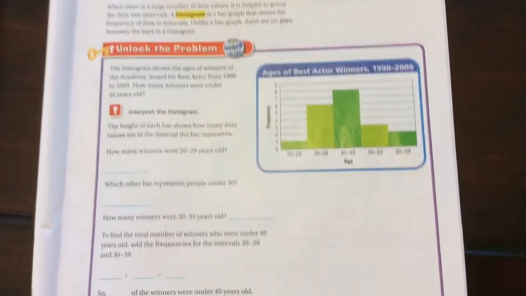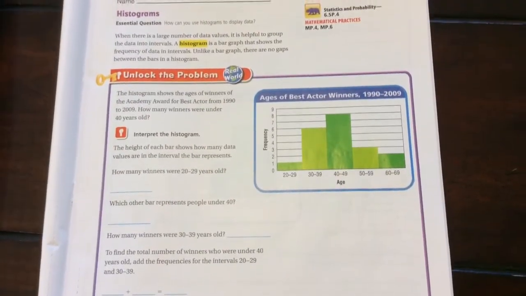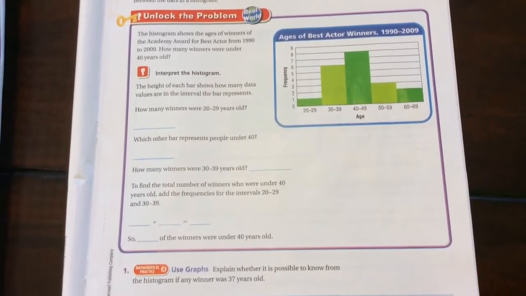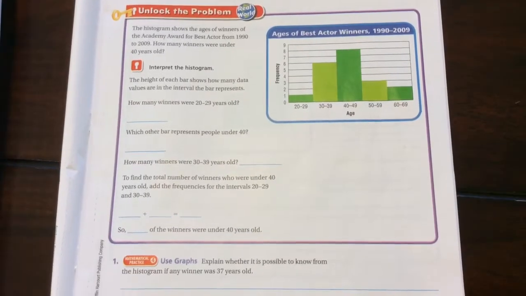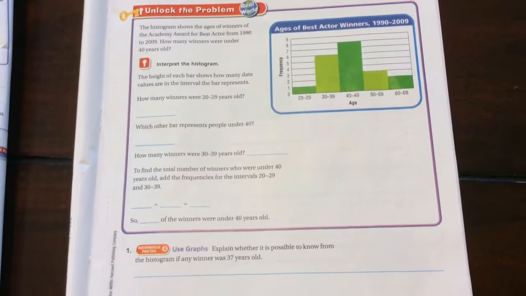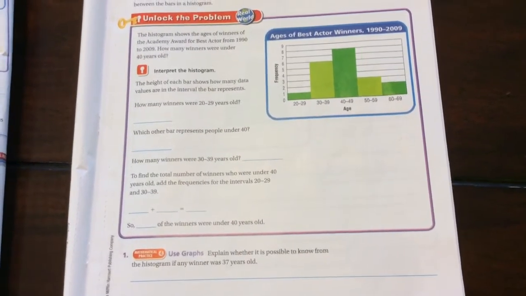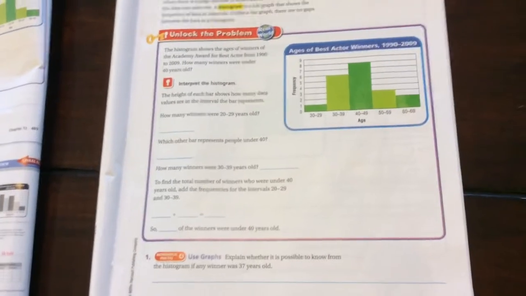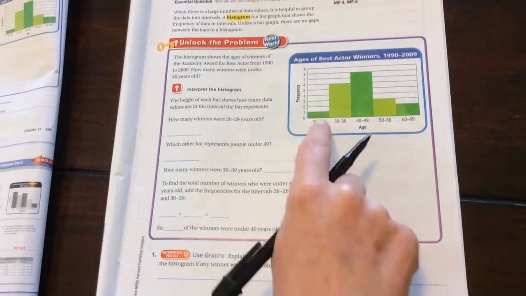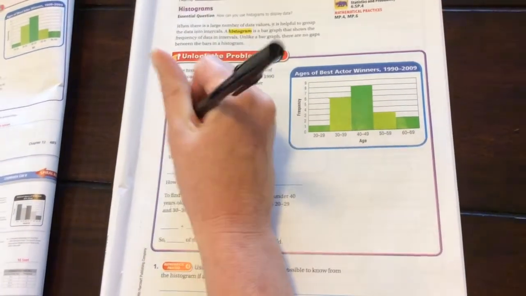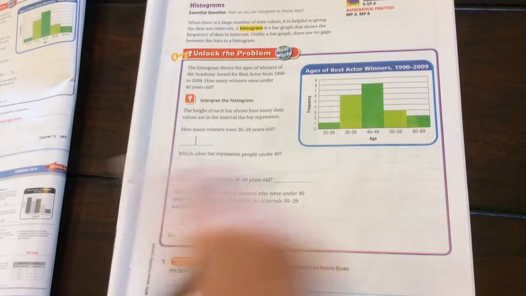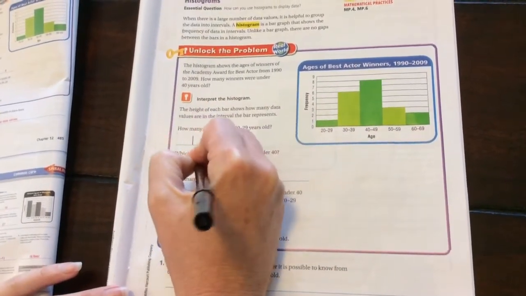Real-world problem. The histogram shows the ages of winners of the Academy Award for Best Actor from 1990 to 2009. How many winners were under 40 years old? Interpret the histogram. The height of each bar shows how many data values are in the interval the bar represents. How many winners were 20 to 29 years old? So when I go over here, 20 to 29 is 1. Which other bar represents people under 40? Well, that would be 30 to 39.